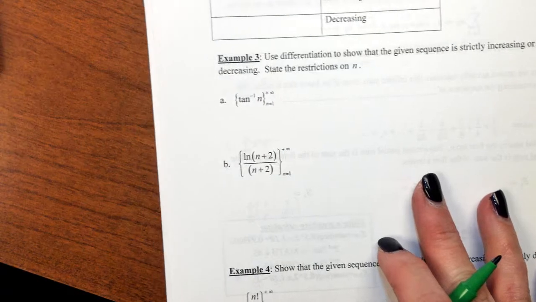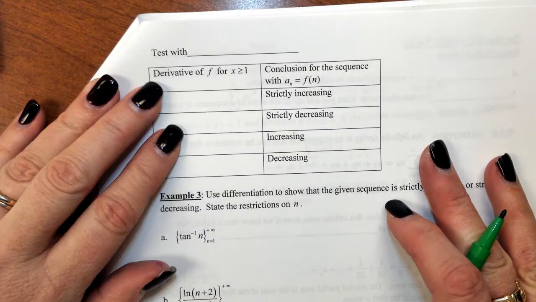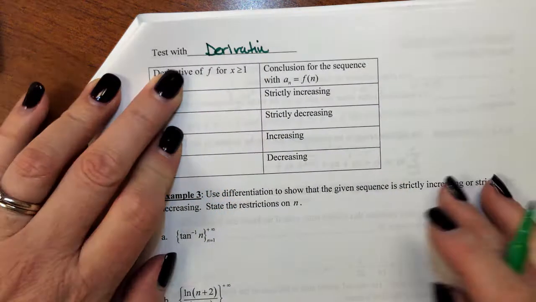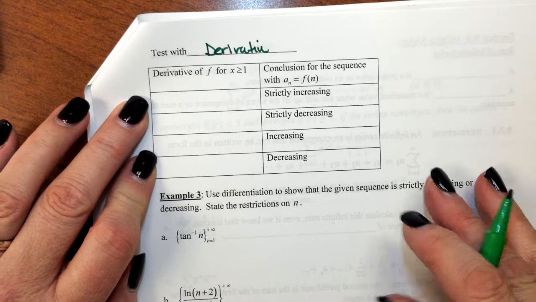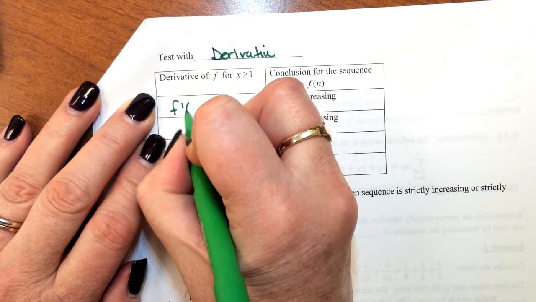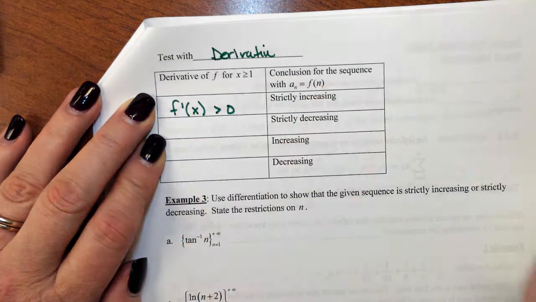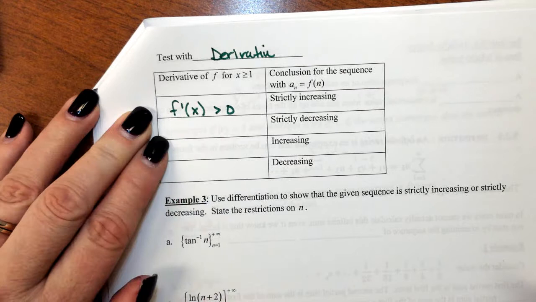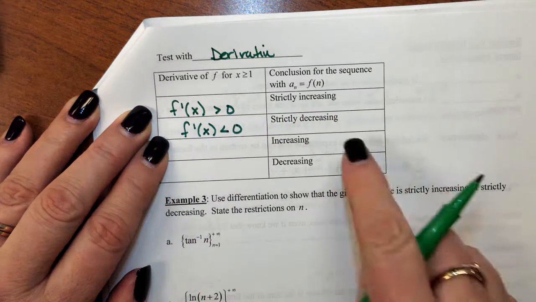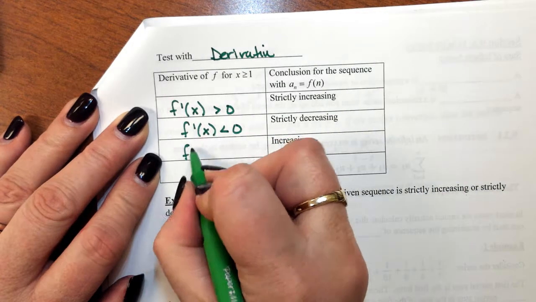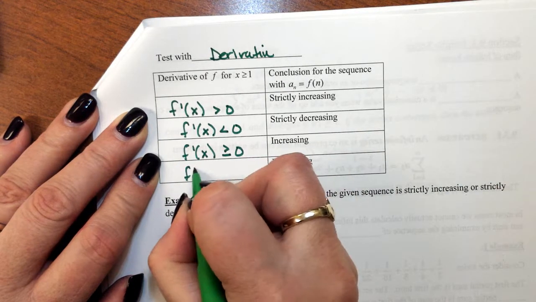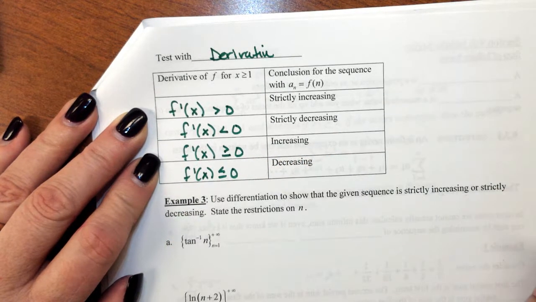There's another test that you can use to check for being monotonic, and that is your test for derivatives. You can use your derivative test. So the way your derivative works, obviously you're going to find the derivative of the sequence. So you're going to check to see if f prime of x is greater than 0. If it's greater than 0, it's strictly increasing. If f prime of x is less than 0, it's strictly decreasing. If f prime of x is greater than or equal to 0, it is increasing. If f prime of x is less than or equal to 0, it's decreasing.